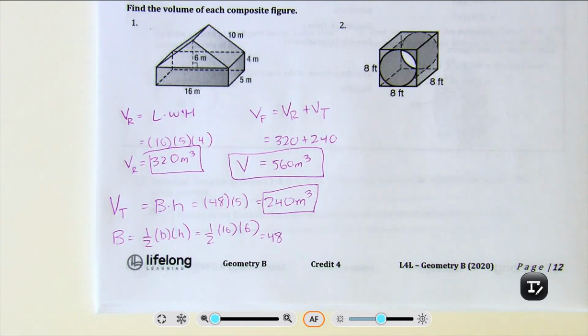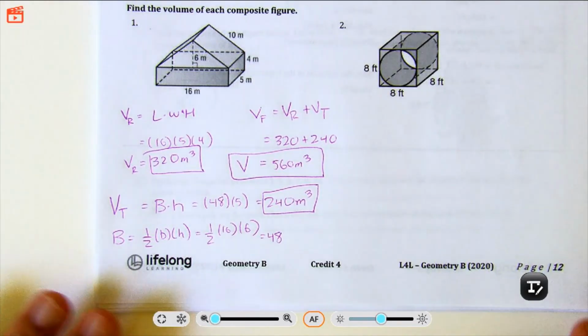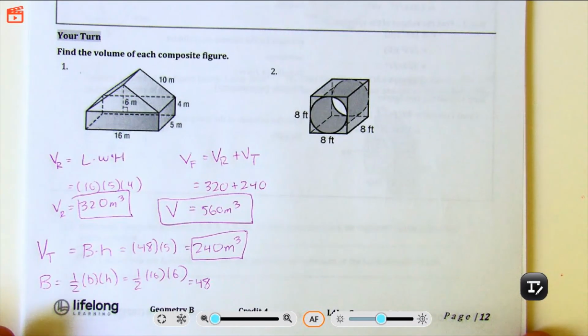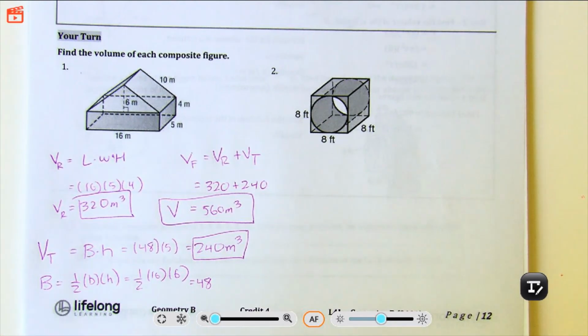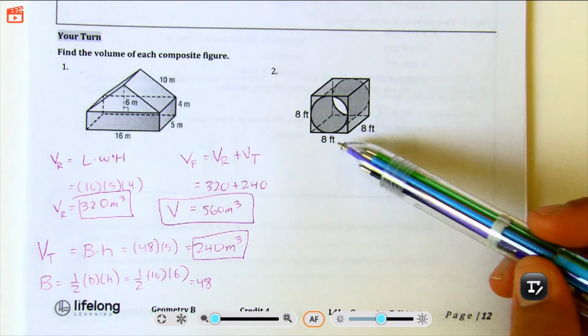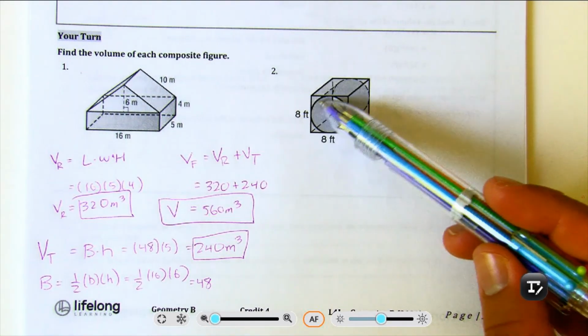Okay, moving on to problem number 2. For problem number 2, I have a cube, and then I have a cylinder. So with the cube, I could use the formula length times width times height.